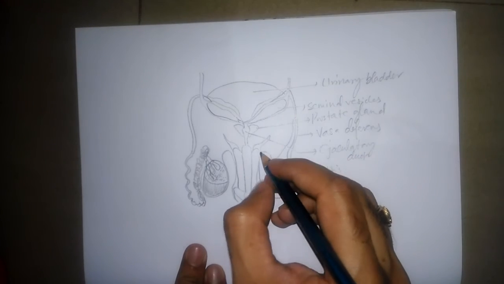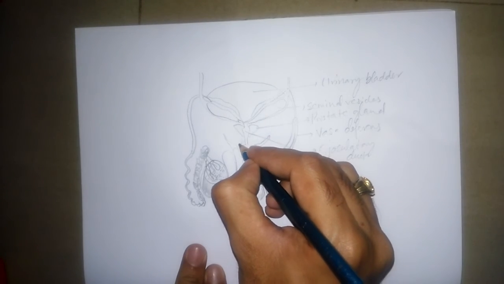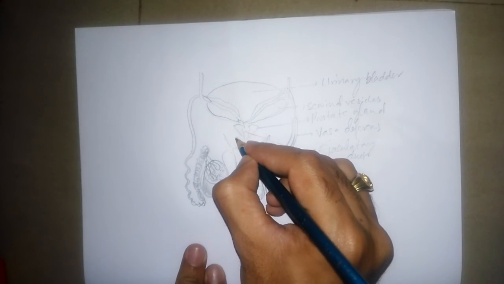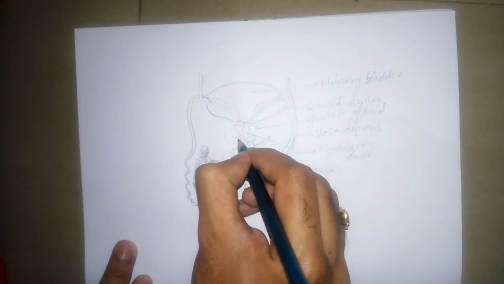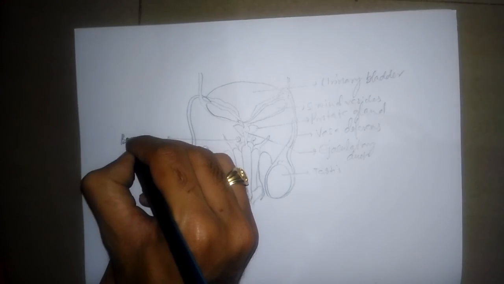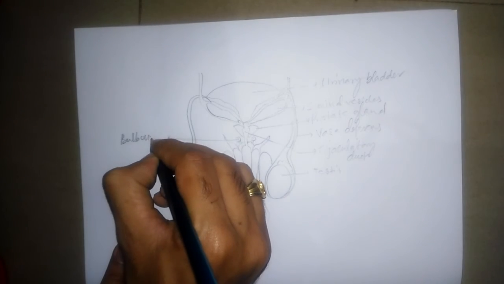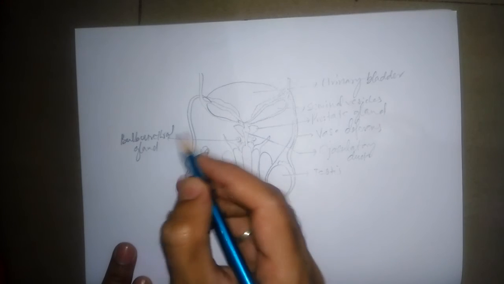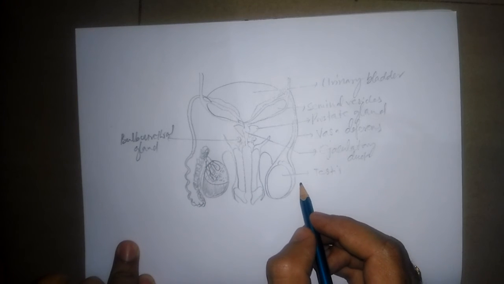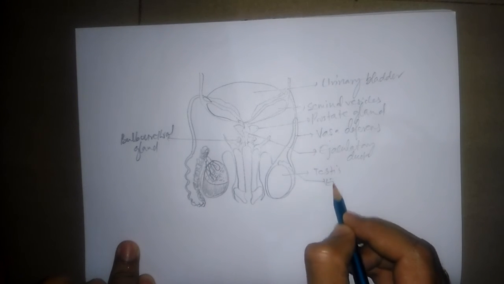Here one more gland you can draw, that is the bulbourethral gland, which I missed. You can write, this is the bulbourethral gland, also called Cowper's gland. This region is the epididymis.